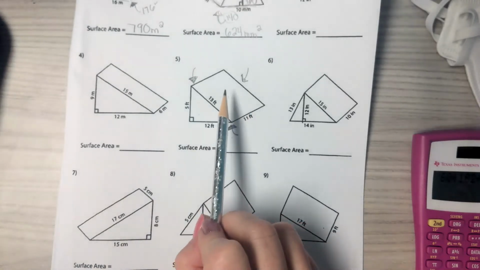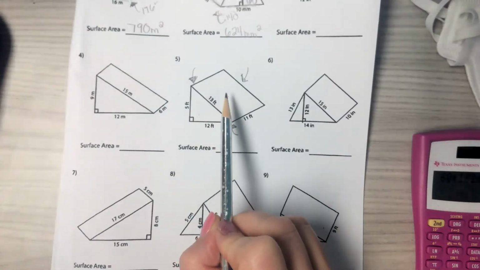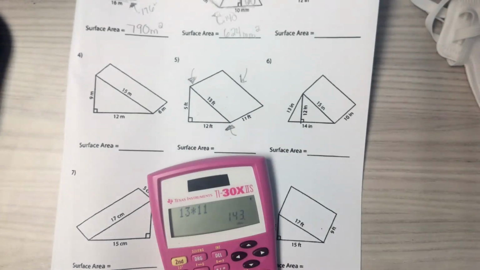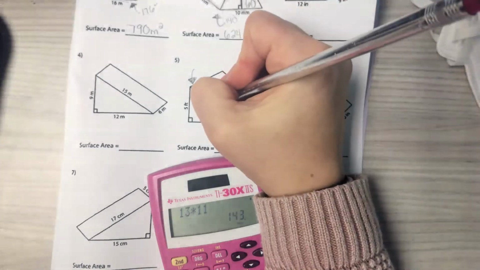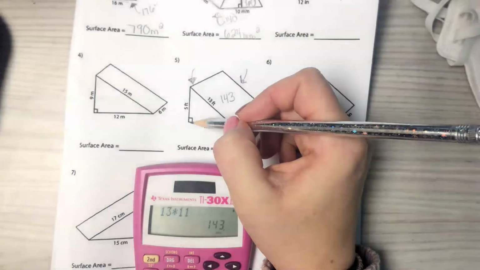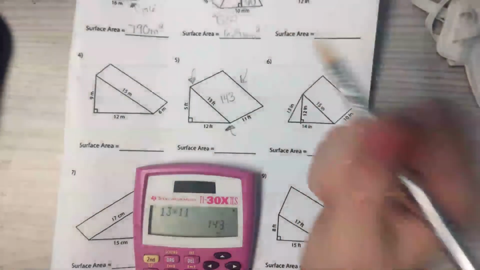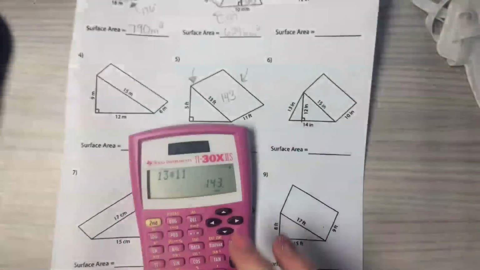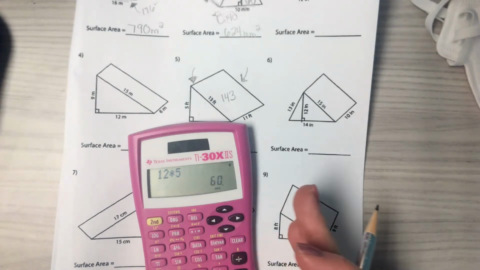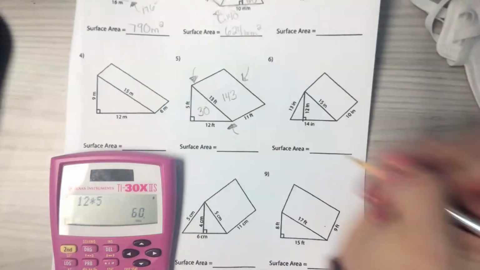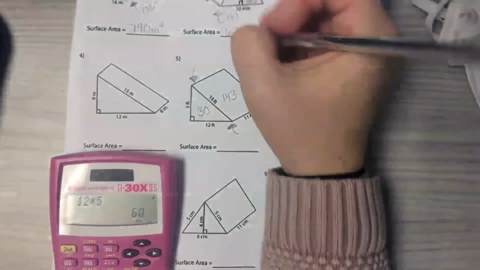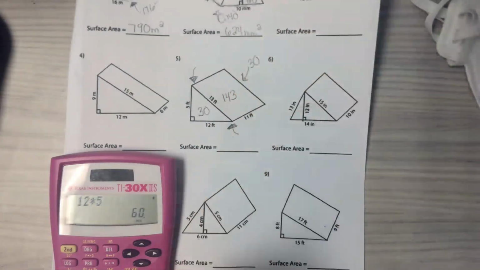But first, I'll focus on the 2 that we can see. So this right here is a 13 by 11, right? So 13 times 11 is going to equal 143. So this is 143. And now we have a triangle. The triangle is a 12 times 5, and then we have to divide it in 2 because it's a triangle, right? So if we don't know our 12s, 12 times 5 is 60. 60 divided by 2 is going to be 30. Okay. Well, we know there has to be a triangle on this side over here, right? Because it's like a tent that fell over. So this back side we can't see is also 30.